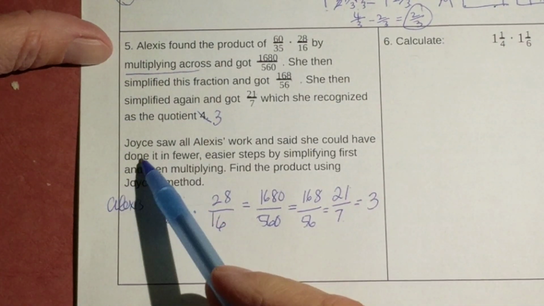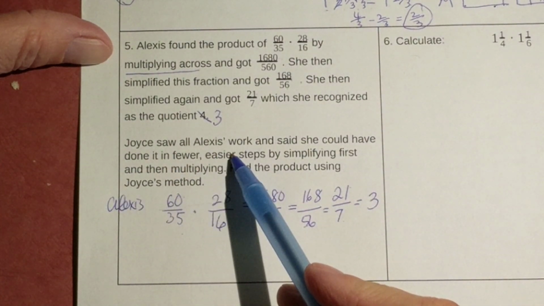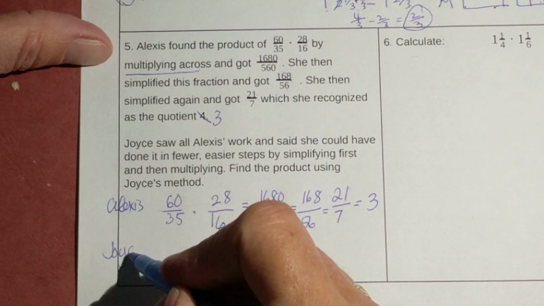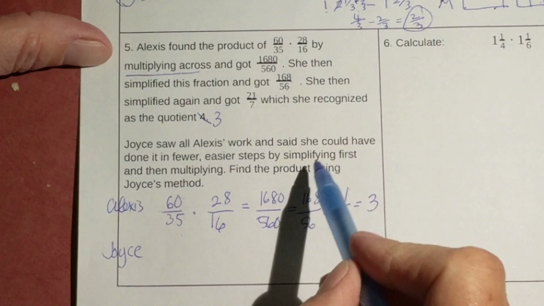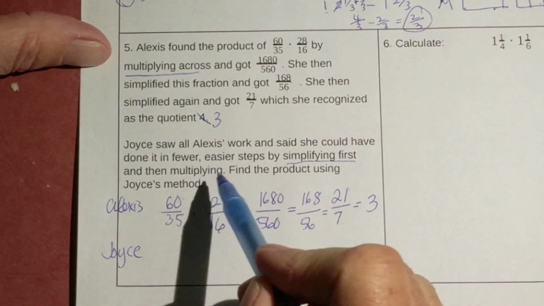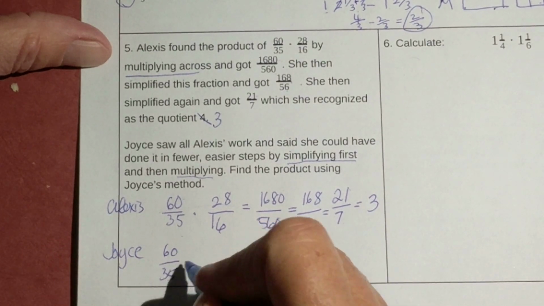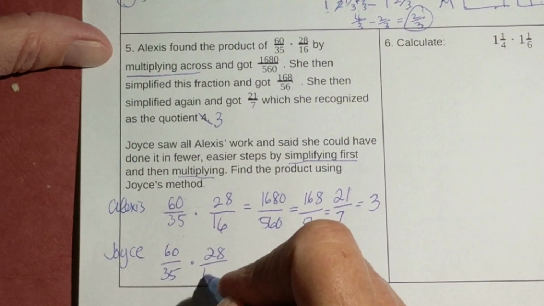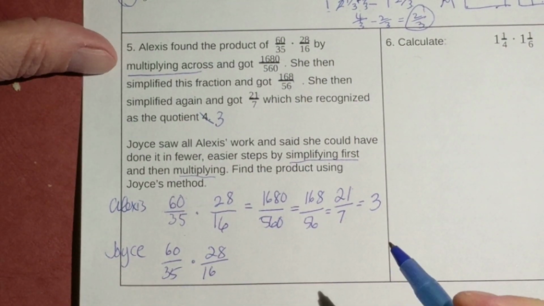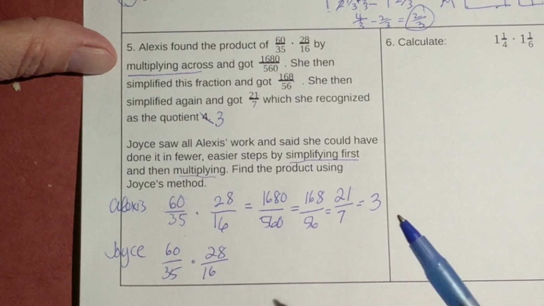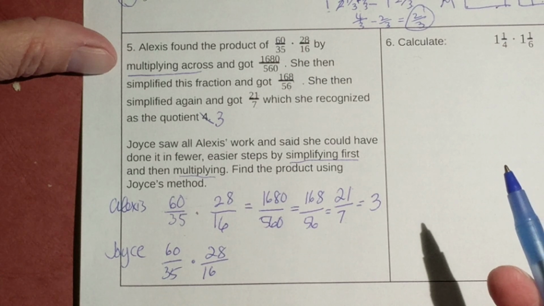Well, then it says Joyce saw all of her work and said, hey, you could have done it in fewer, easier steps. So how did Joyce do it? Well, she simplified first, then multiplied. So she started off with the same problem, but she simplified first. So you can simplify any numerator with any denominator. So how could we do that?